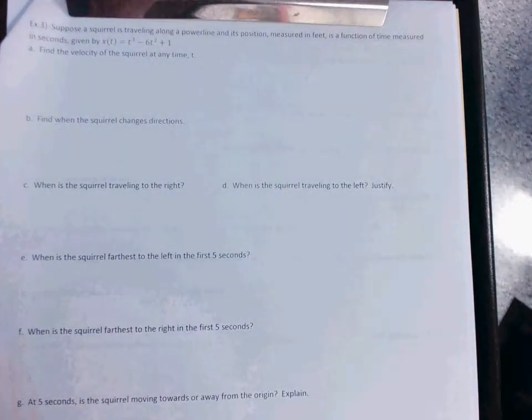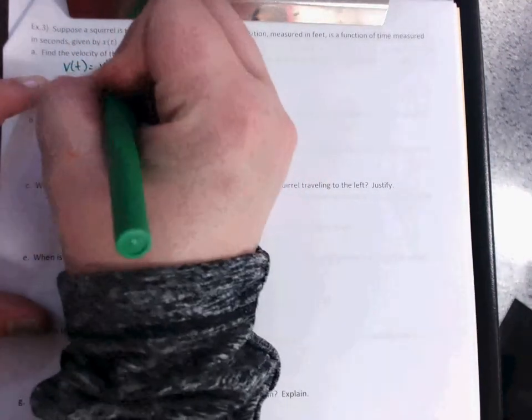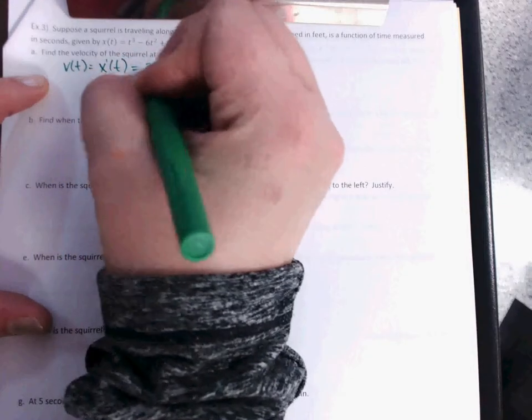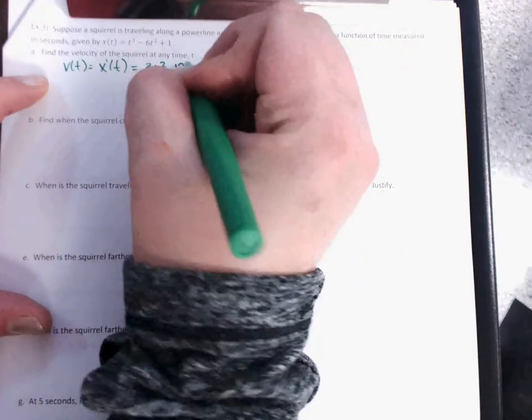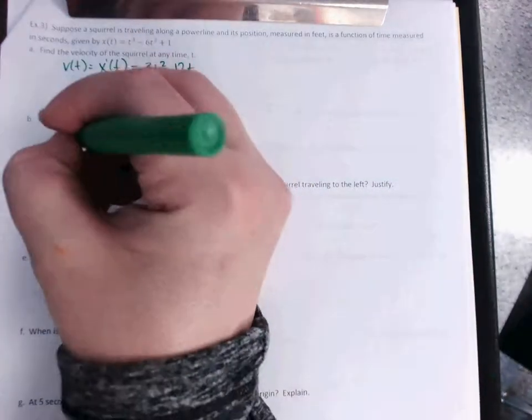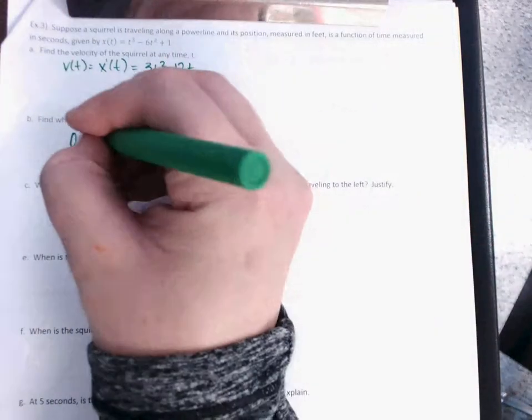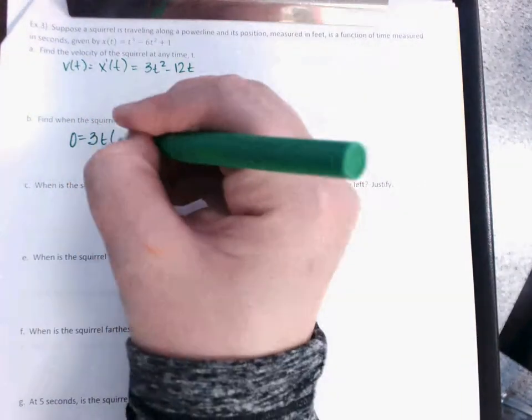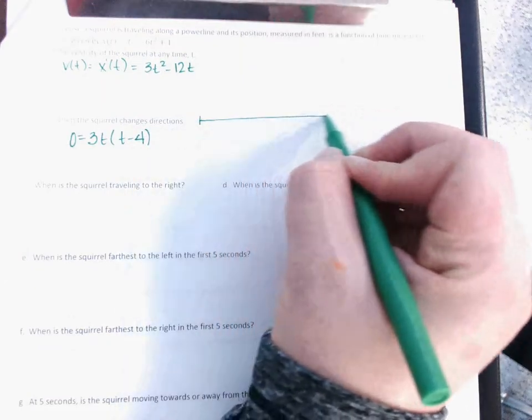Okay, so the first thing on your paper should be this. V of t equals x prime of t, and then you should have 3t squared minus 12t. That's part A. Part B, we want the squirrel to change direction, then we need to set his velocity equal to what? 0. Take out a 3 and a t. That'd give me t minus 4 left over. Set up your number line.